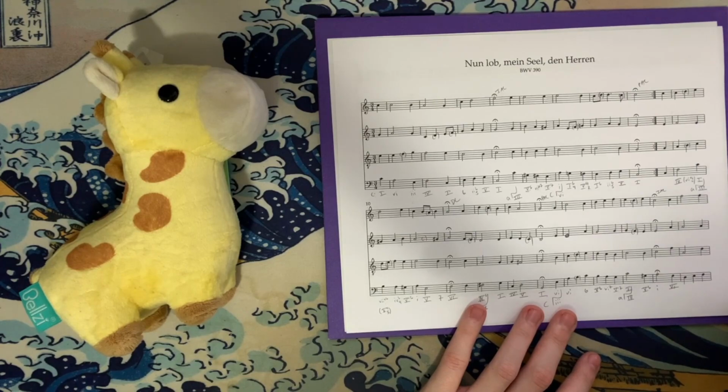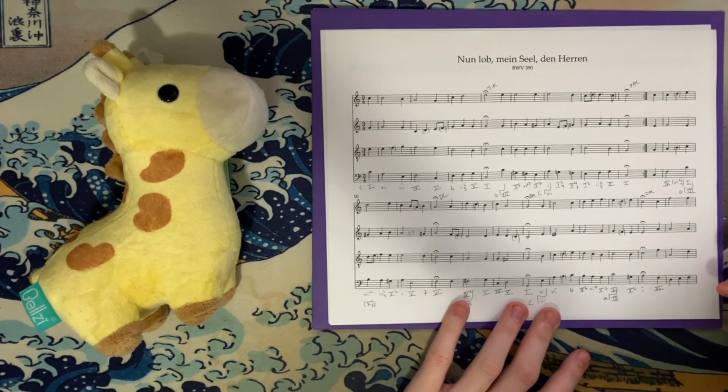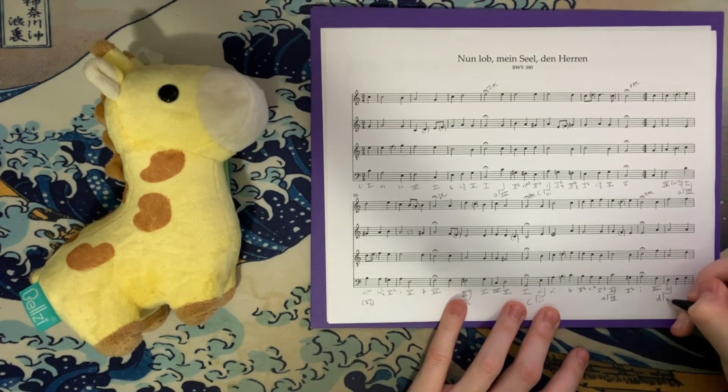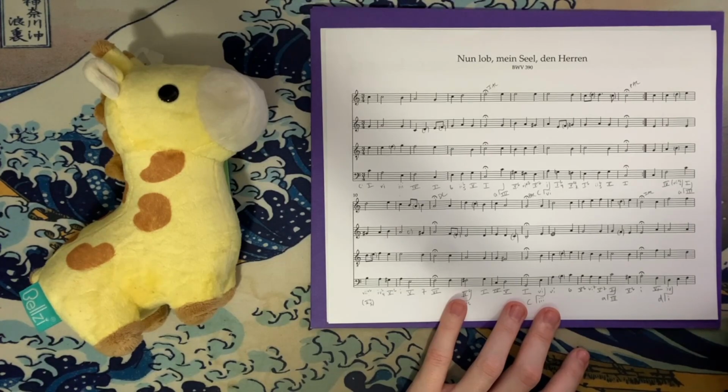of A minor. And then we get a bit of an interesting progression, 6 going to 4. We do see it from time to time, but it's a relatively uncommon progression. D, A, and F, which I think is the point in which we modulate to the key of D minor as well.